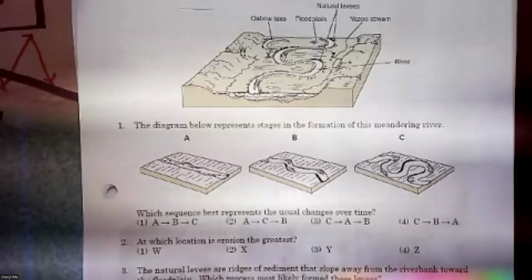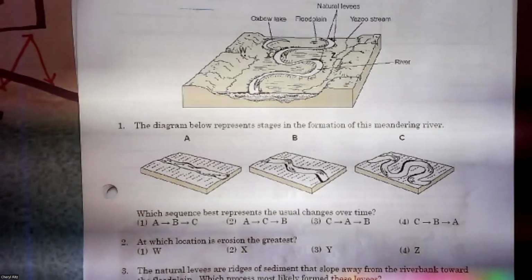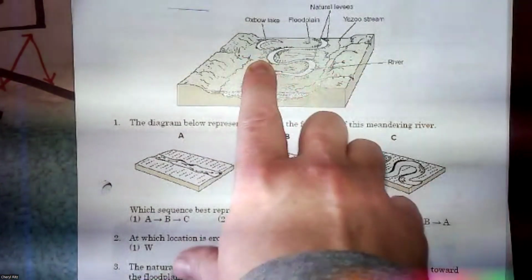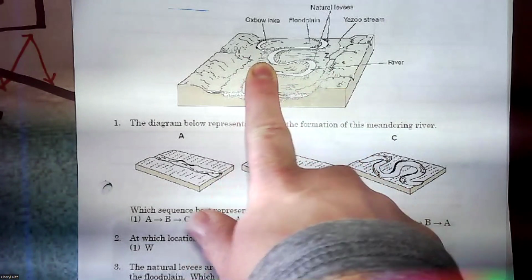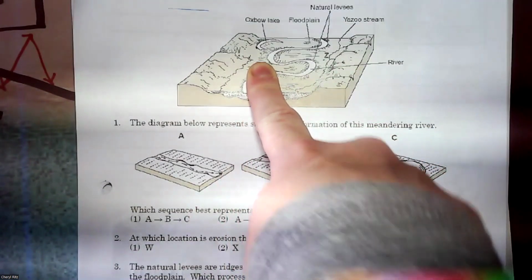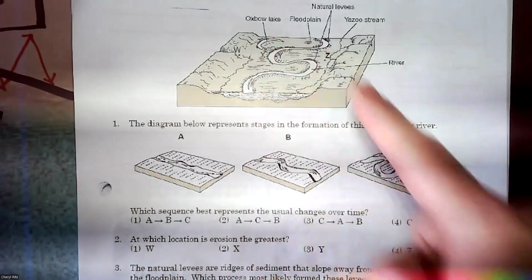Then it asks which location is erosion the greatest? And so there should be more erosion. Actually, I'm gonna let you guys show me on your fingers which one, letters X, Y, or Z, 1, 2, 3, or 4. Perfect, I don't really need to go over it. So location X, so number 2 has the most erosion. Who wants to say why it has the most erosion? It's the outside of a curve, perfect.